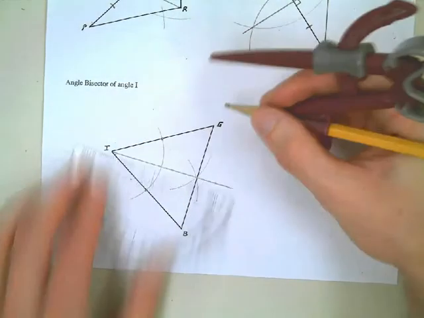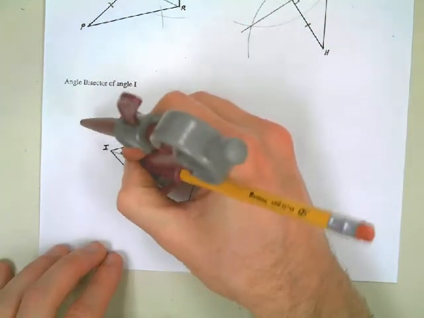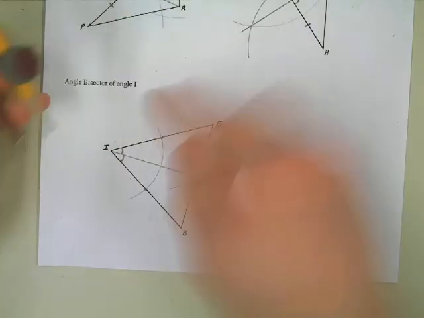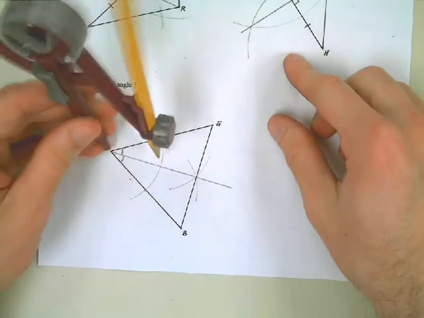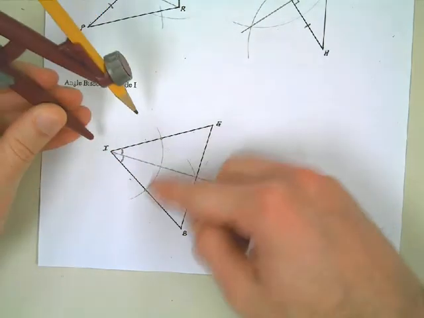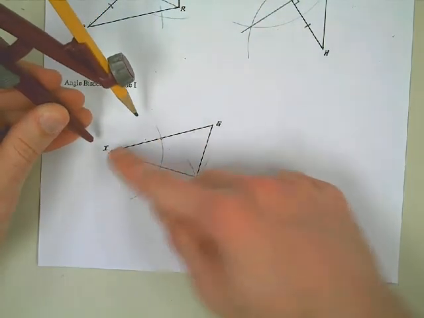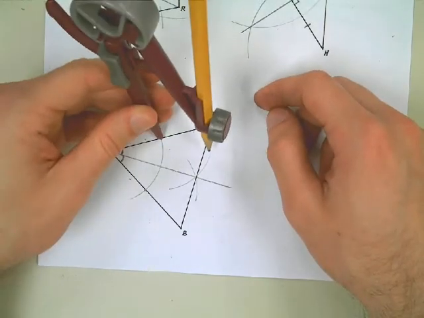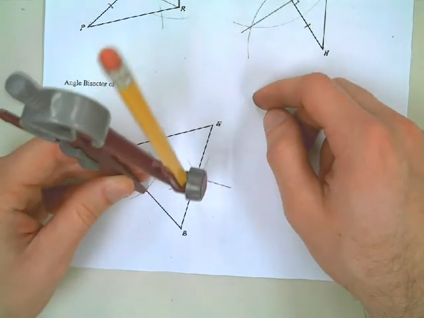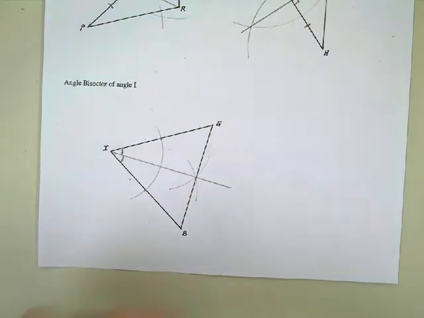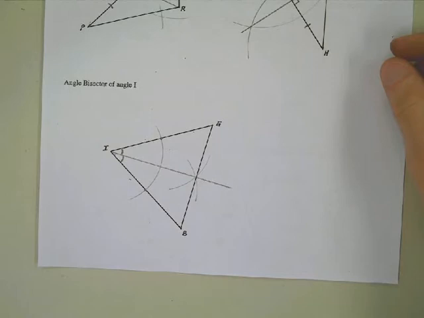And there it is. Again, if you want, you can put little congruency marks in there to show. Since we're trying to bisect angle I, you do your one big arc that hits both sides of angle I. That creates these 2 points that are equidistant from I. Then you just put your compass point on those 2 points, swipe in, so that they intersect. And there it is, angle bisector. Questions on any of that?